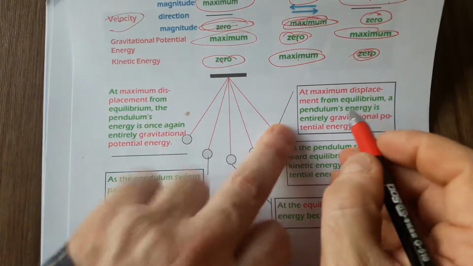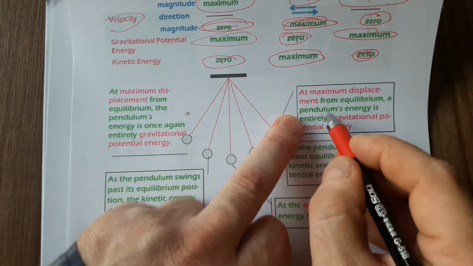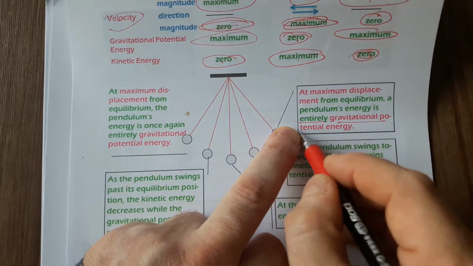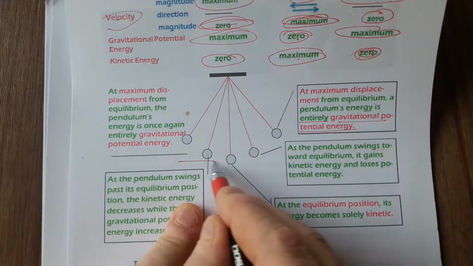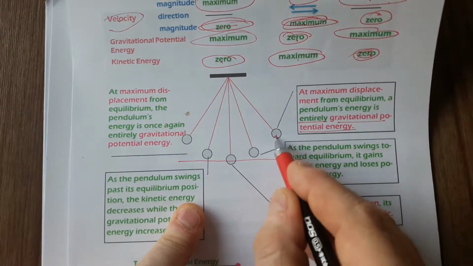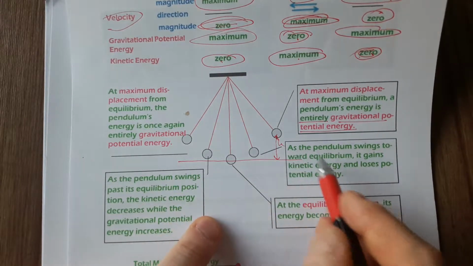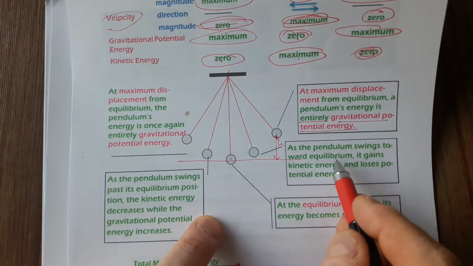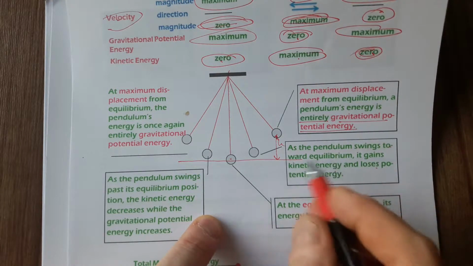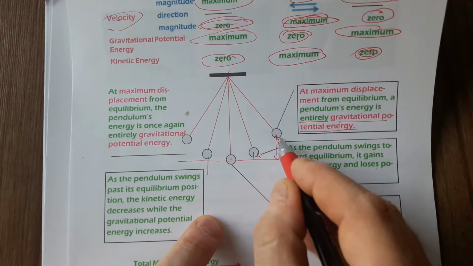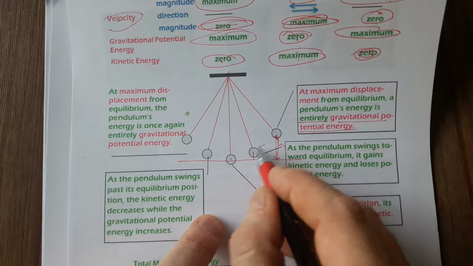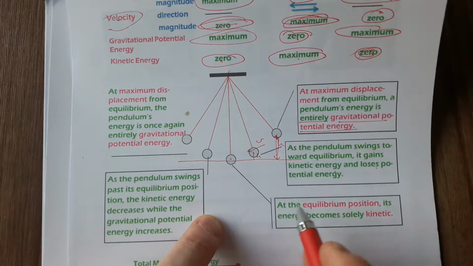At maximum displacement from the equilibrium position, the pendulum's energy is completely gravitational potential energy. This is the zero level, because at that point the height is maximum. As the pendulum swings towards the equilibrium position, it gains kinetic energy and loses potential energy. As you see, height decreases. If height decreases, potential energy decreases. So according to conservation of energy, this energy must be converted to kinetic energy.